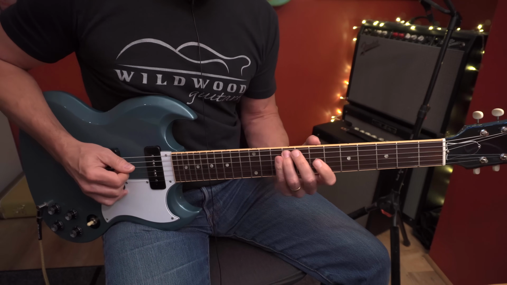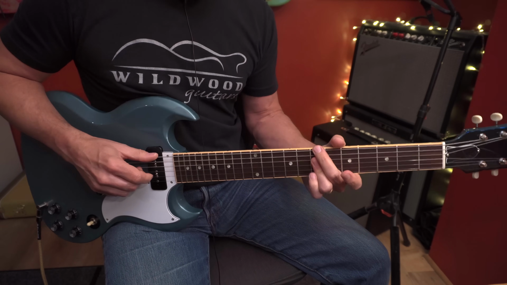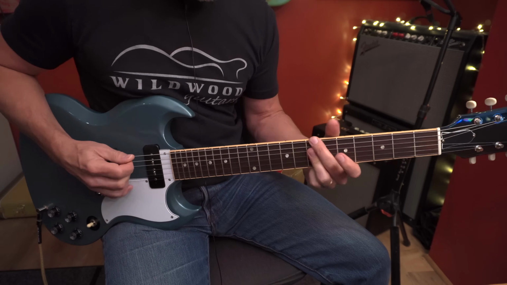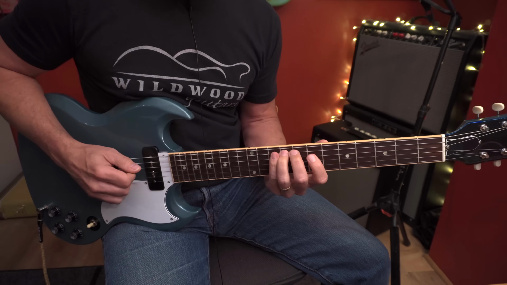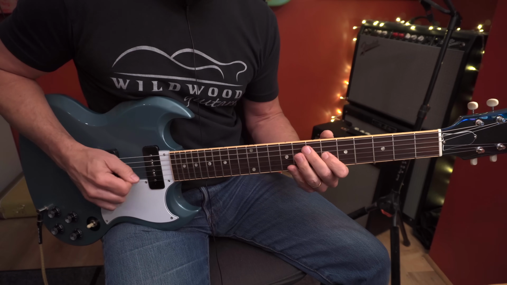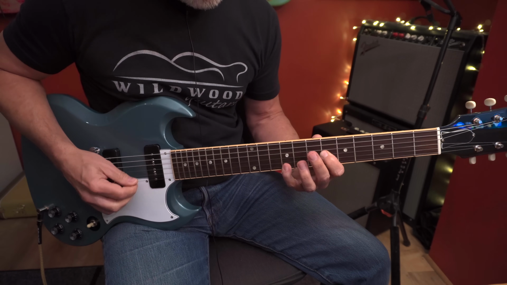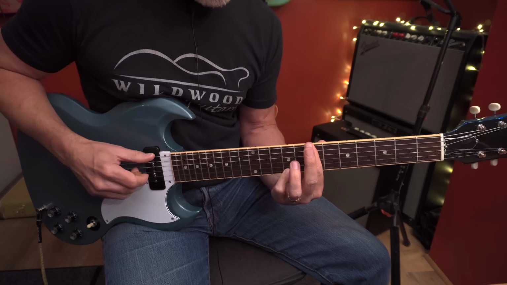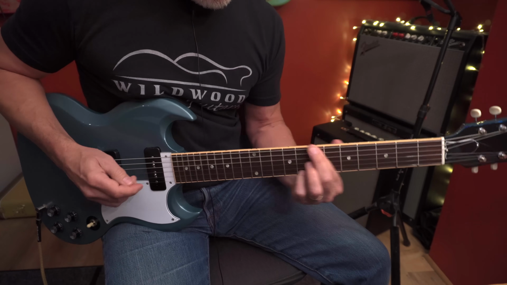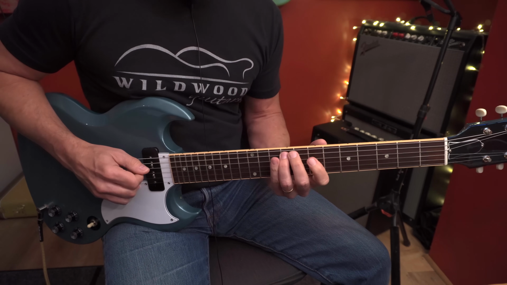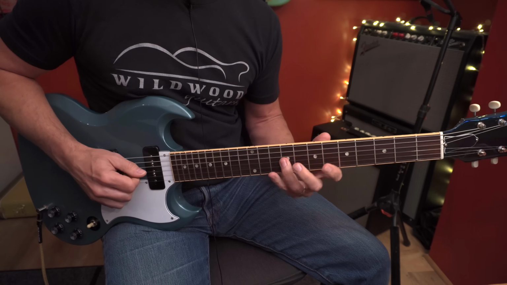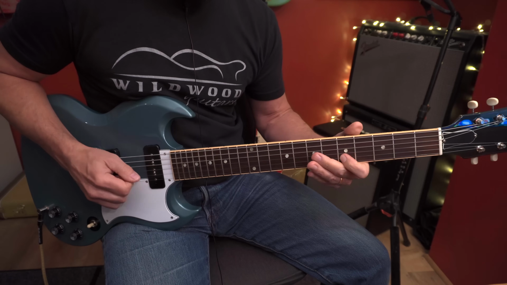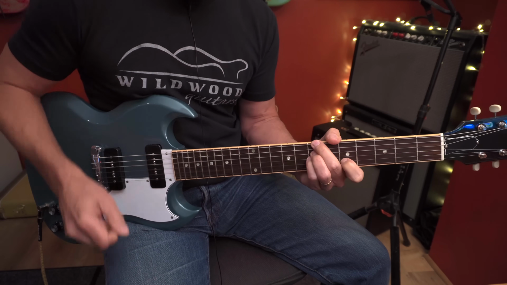Root, flat 3, 5, flat 7 builds a minor 7 chord. Use that chord all the time. Root, flat 3, 5, flat 7, 9. I'm going to take that up an octave and build a minor 9 chord. Wow, that's cool. Root, flat 3, 5, flat 7, 9, 11. I'm going to move this note here and build a minor 11 chord.